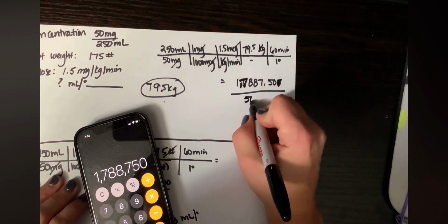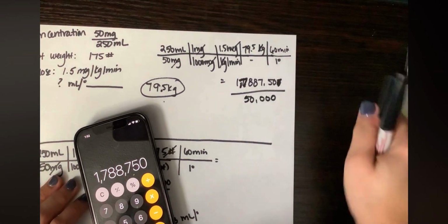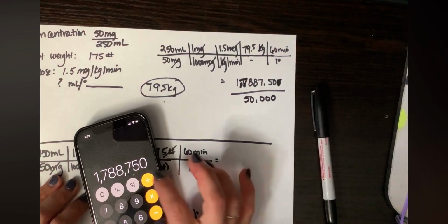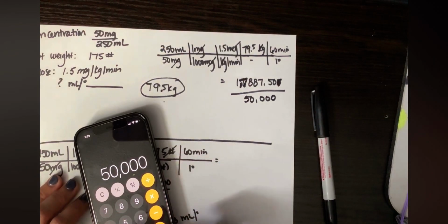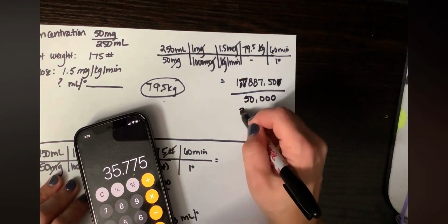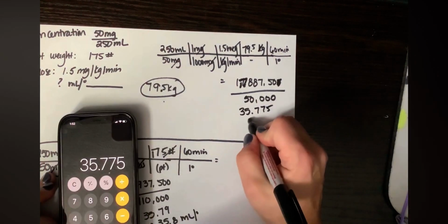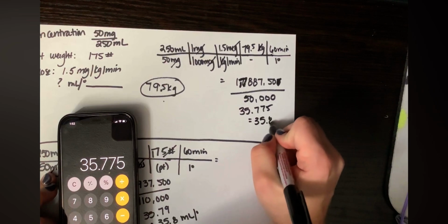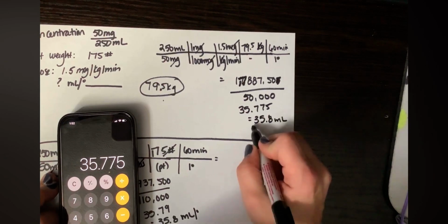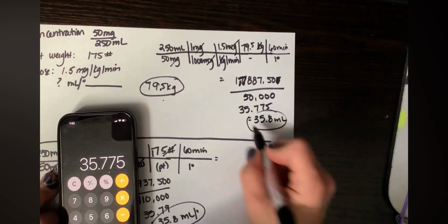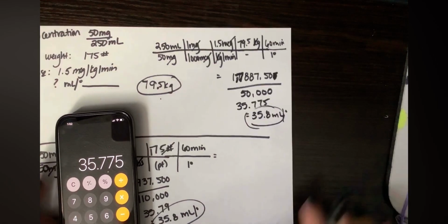Sorry about that. 7,155 divided by 200... divided by 50 equals 35.775, which is 35.8 mLs. Same answer per hour. Okay.